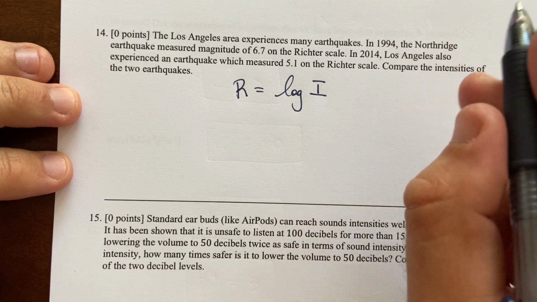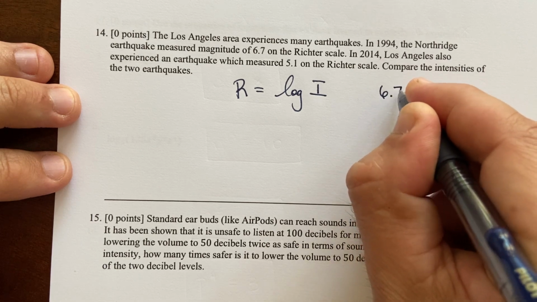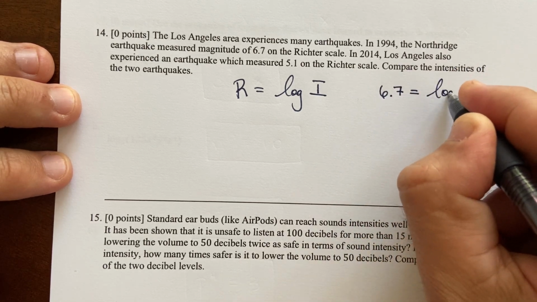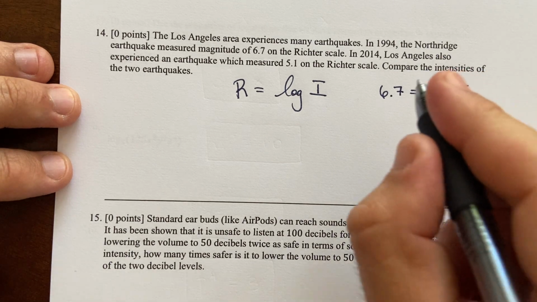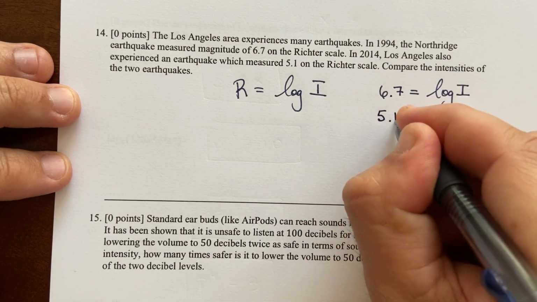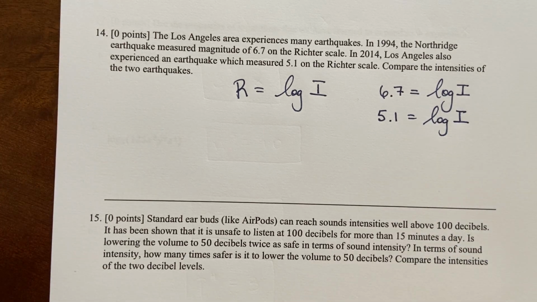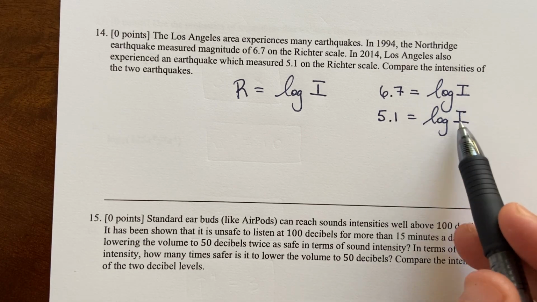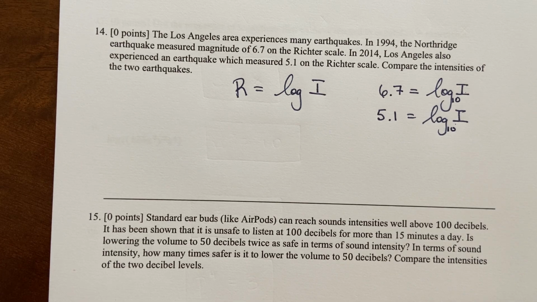So for the 1994 one, we would have that 6.7 equals log of whatever intensity we saw there in 1994. For the 2014 one, I would have 5.1 equals log of the intensity of that earthquake. So solving for I on each, both have a base 10.